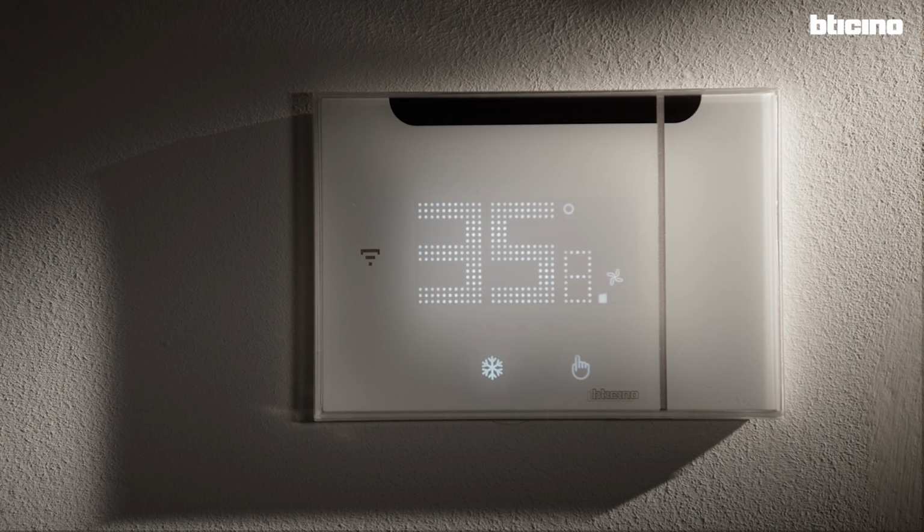After installation, the Smarther AC already shows the temperature in the room, but you can manage your system only after having associated the Smarther AC with the IR interface or with the HVAC actuator.